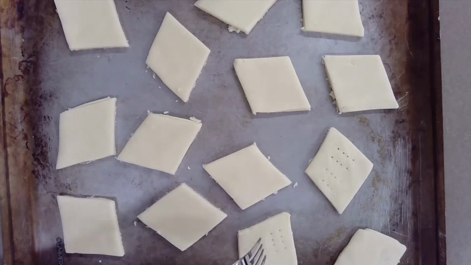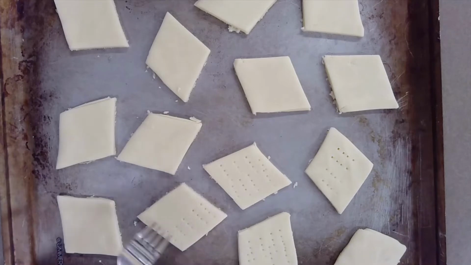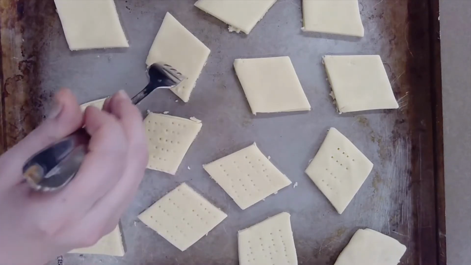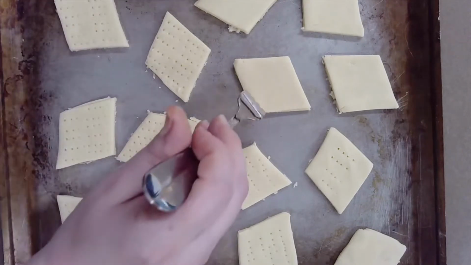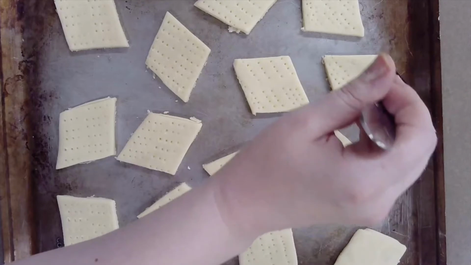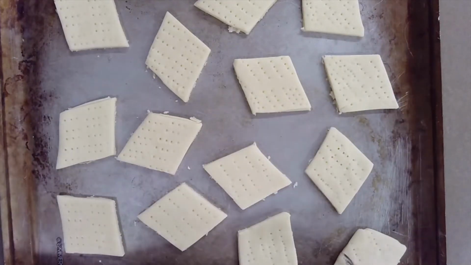This creates holes with vents for steam to come through and prevents the cookie from billowing or changing its shape. Use a fork or a toothpick to dock the dough. This is completely optional, but I do find for a lot of students, this helps keep your shape intact.